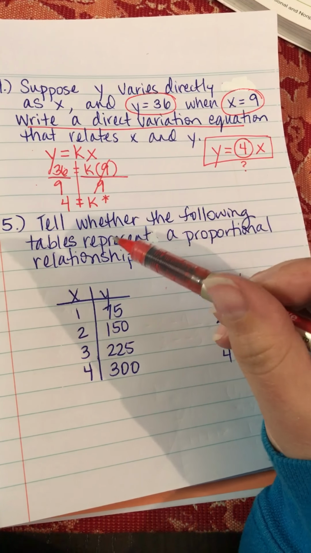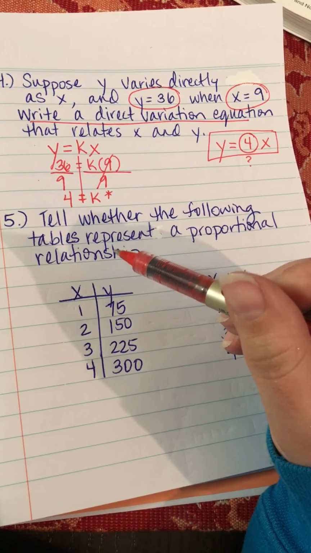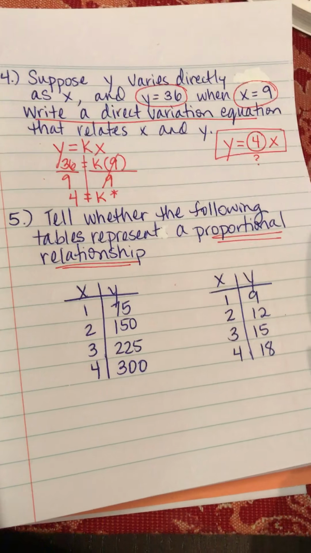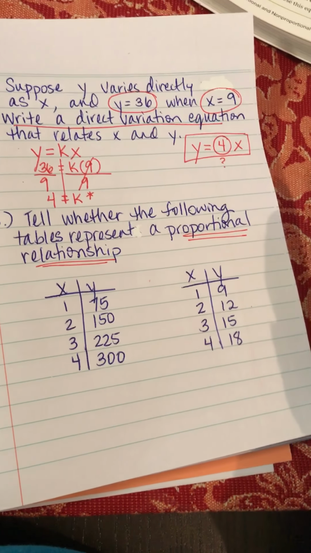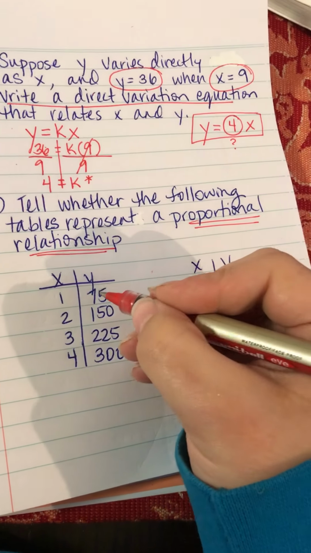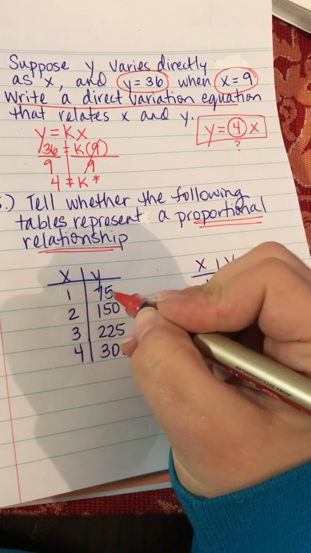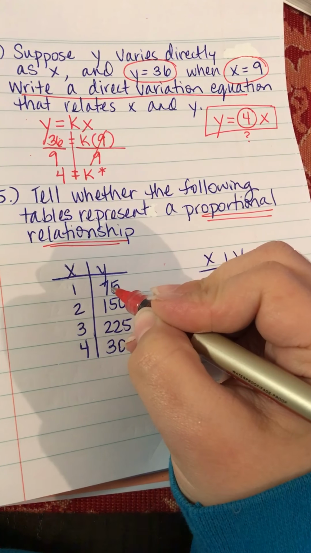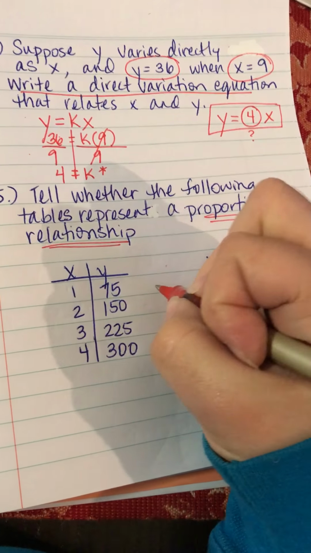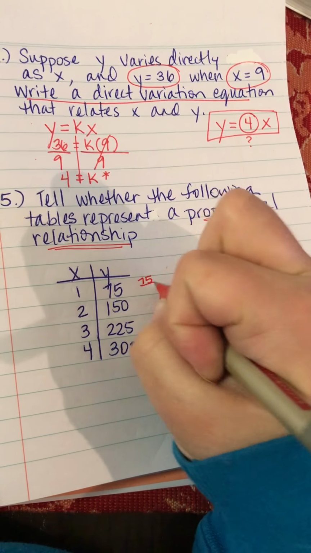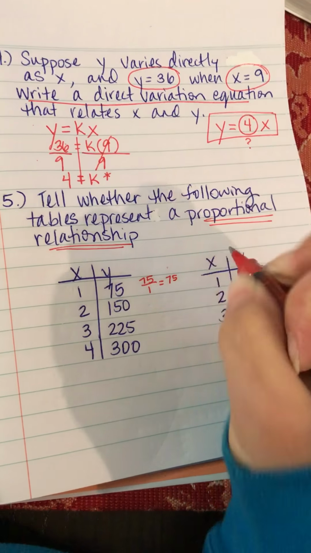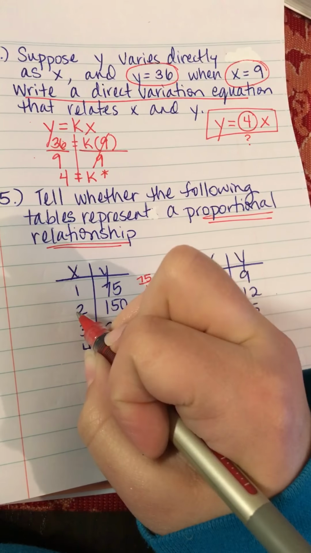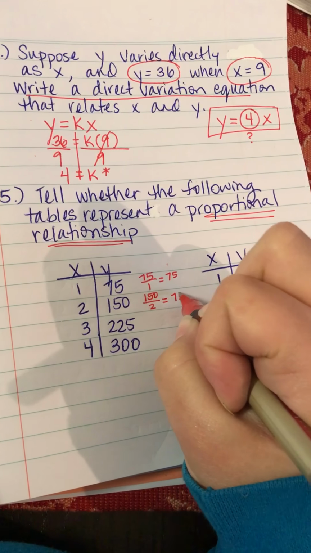This one says, tell whether the following tables represent a proportional relationship. Okay, so this one is proportional. Proportional means that when I divide this number by this number, so each y divided by x should give me the same thing. So if I do 75 divided by 1, I get 75. If I do 150 divided by 2, I also get 75.